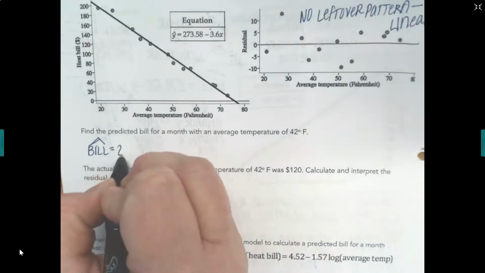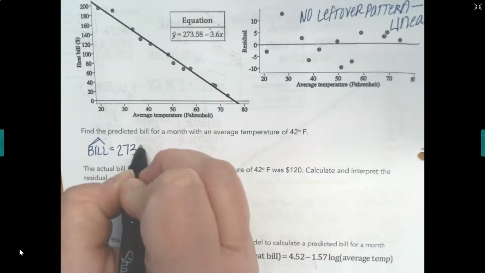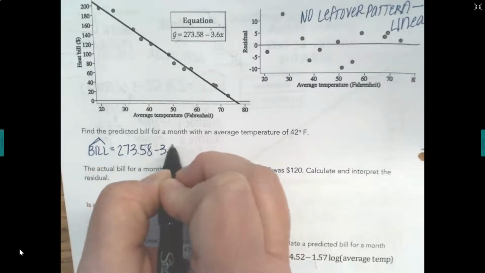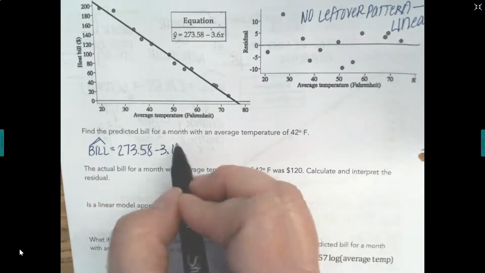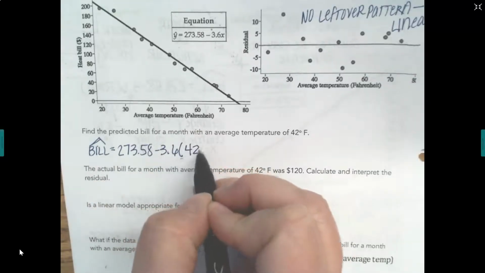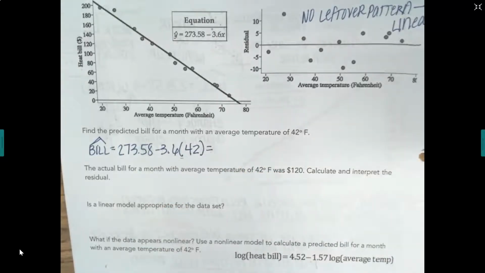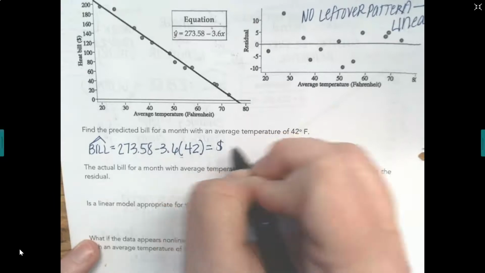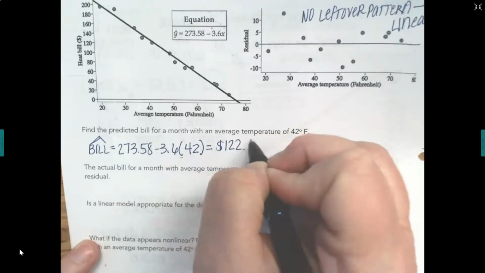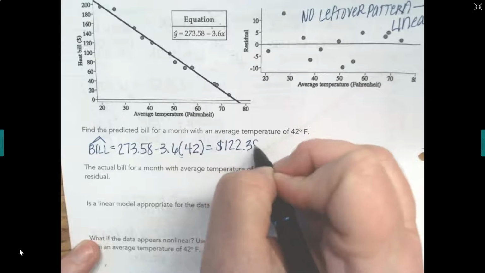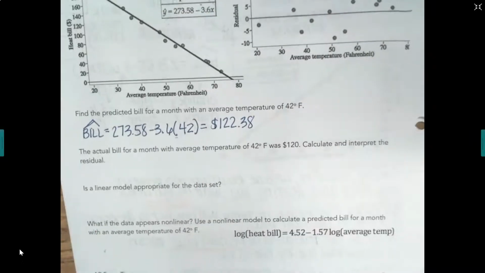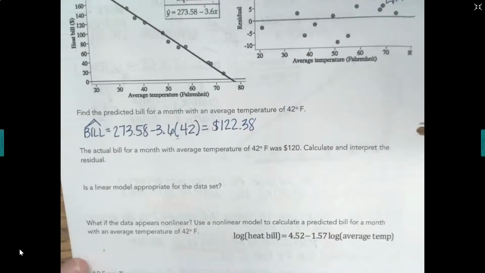So we have 273.58 minus 3.6, and the x variable is temperature, so that's where I'm going to plug in the 42. I'm going to get a predicted bill amount of 122.38. That's how much it was predicted to be.